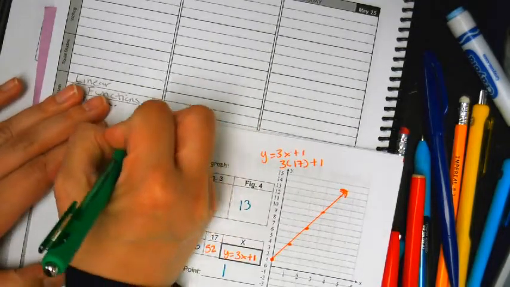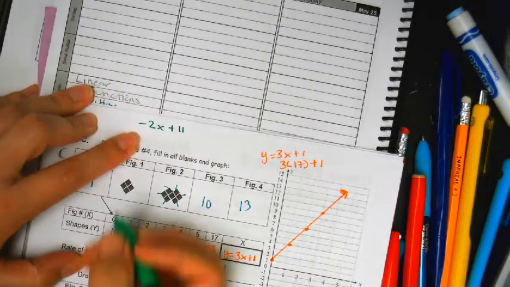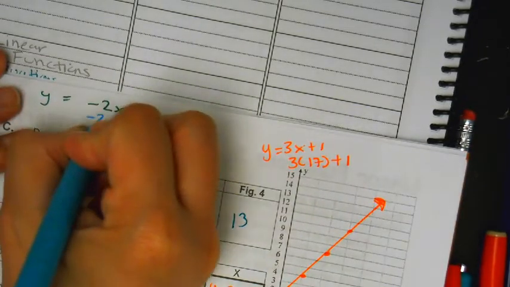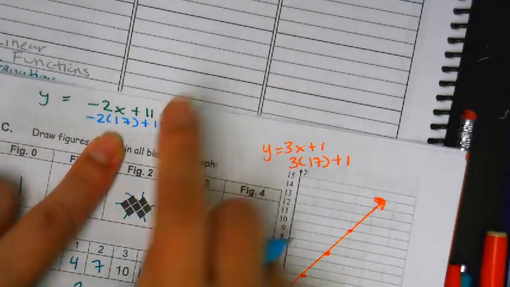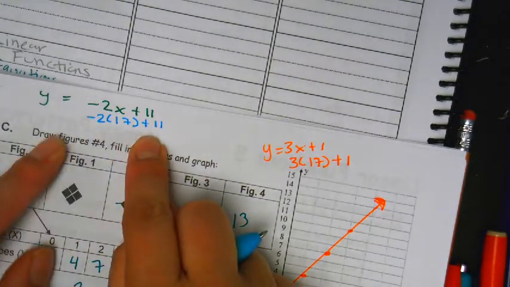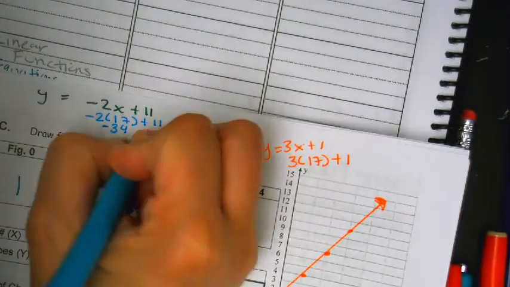So -2x plus 11, right? So I'm going to plug in -2 times 17 plus 11. What's -2 times 17? That gives you -34 plus 11.